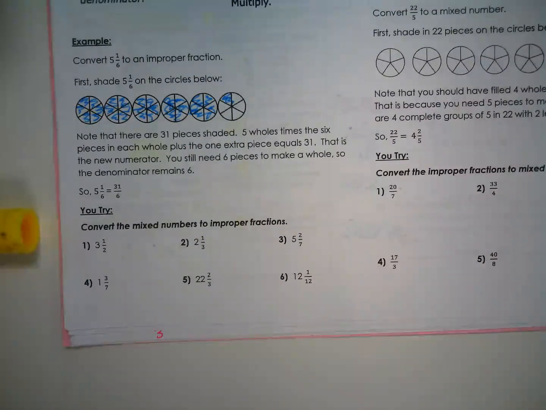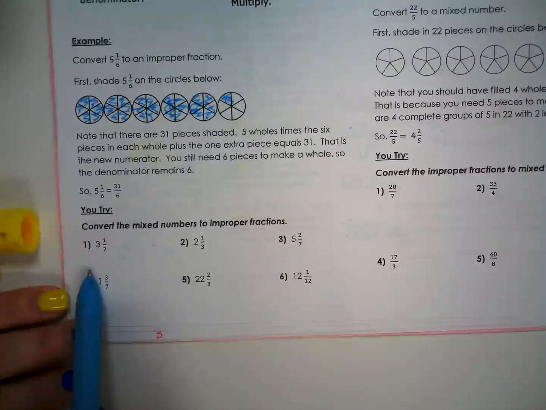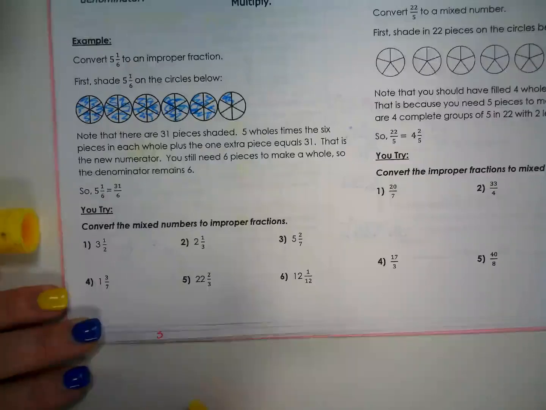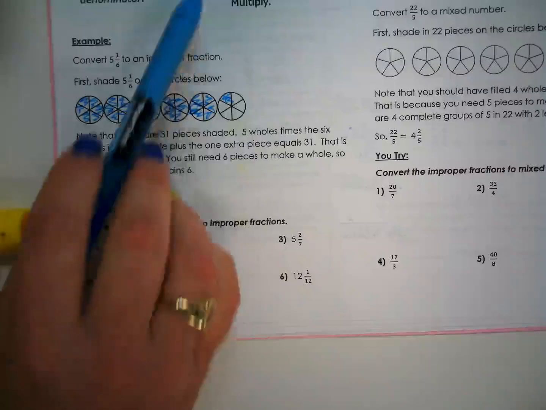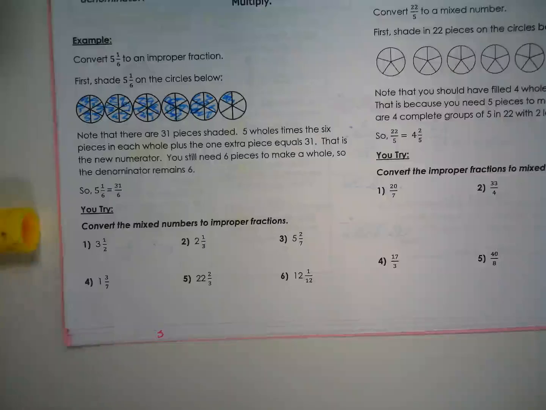All right. We're almost there. We're just changing these 2 problems into an improper fraction. When you got it, stand up. And look at the algorithm at the top of the page if you're struggling. First we multiply, then we add, keep the denominator.